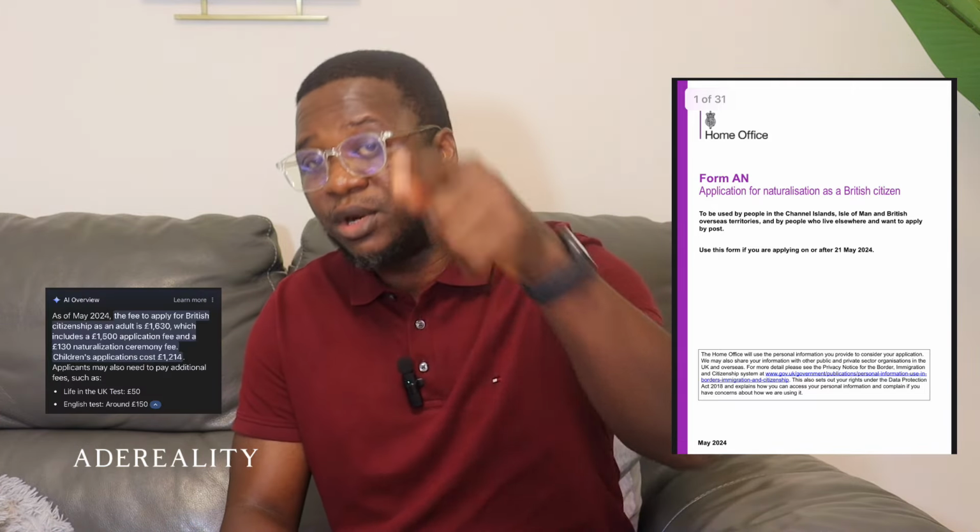Once again, this form is a 31-page form for your naturalization to become a British citizen. It is quite important. And the application fee is 1,600 and something. The price is on the screen for you.